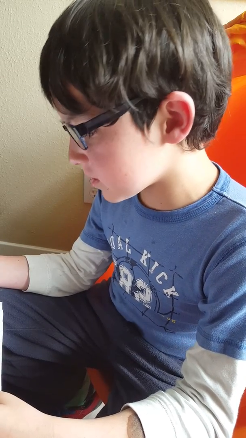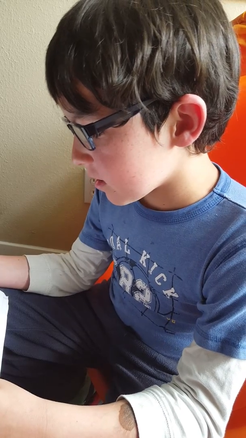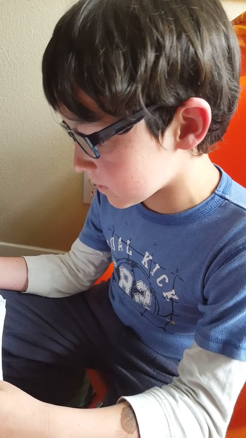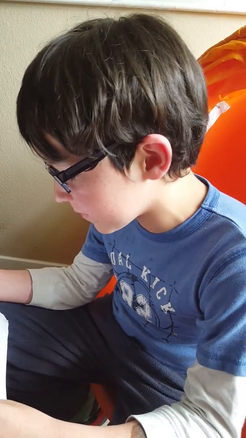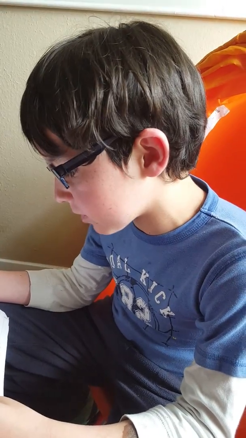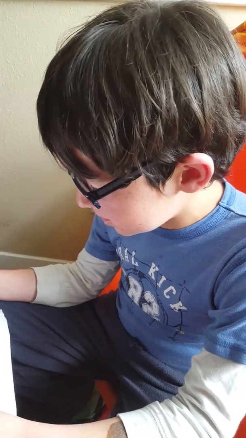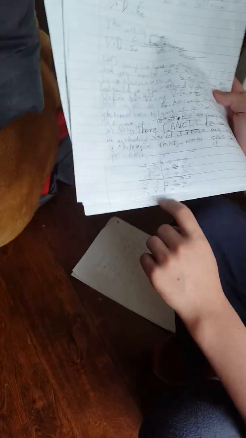But anyway, here's what it's stating. There cannot be a zero divergence in an electric field if there are any protons or electrons. So that means this can't be possible, that vector field.